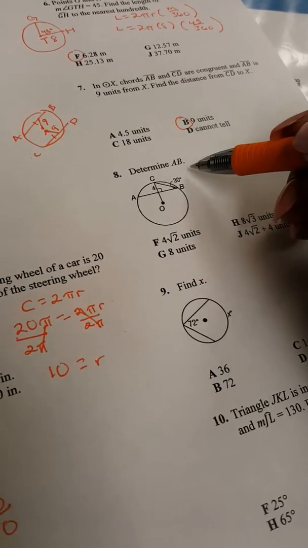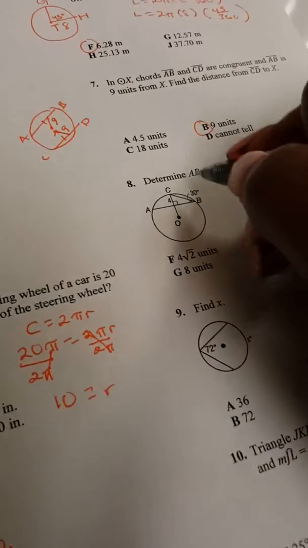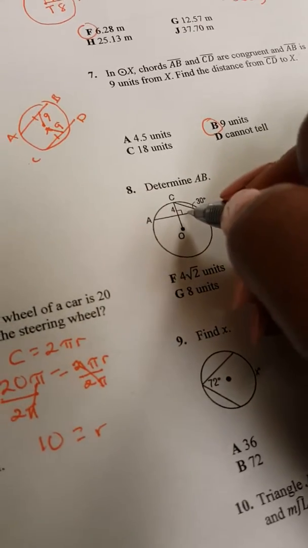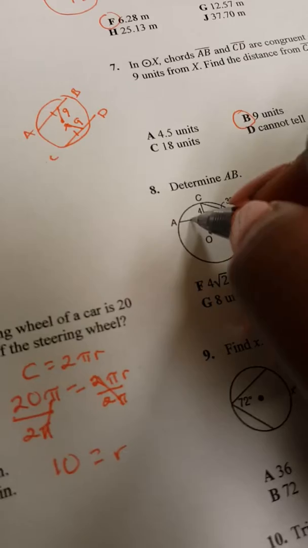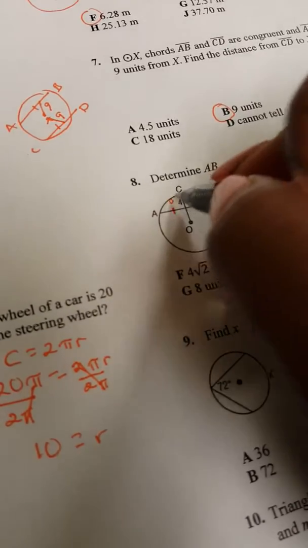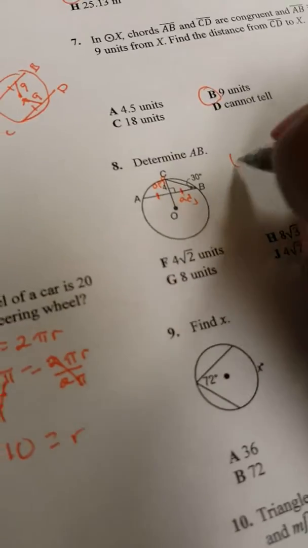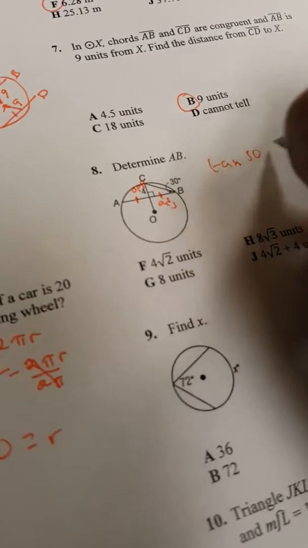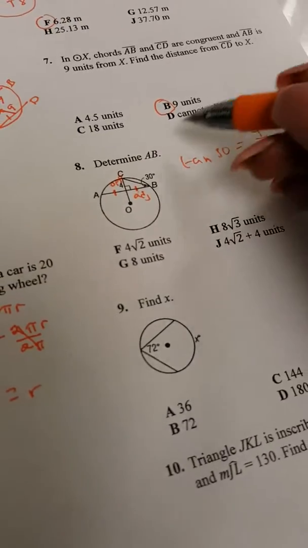Alright, on number 8, it tells you to find and determine AB. So, really, since I have a right triangle, if I find this length here, this length would be equal to this one. So, since they gave me this angle was 30, this would be my opposite. This would be my adjacent. So, I'm going to use tangent. Tangent of 30 equals 4 over adjacent.